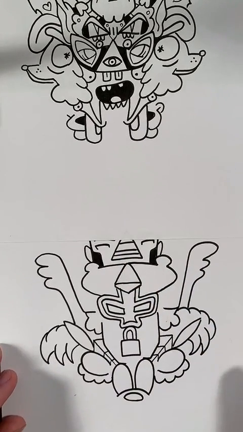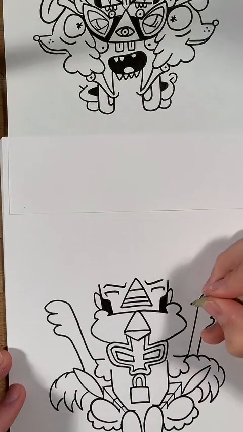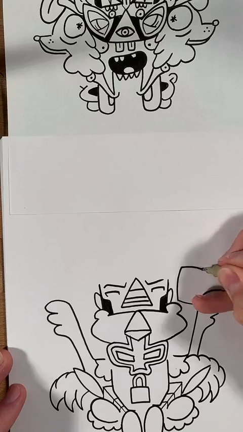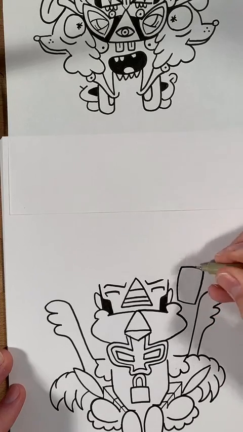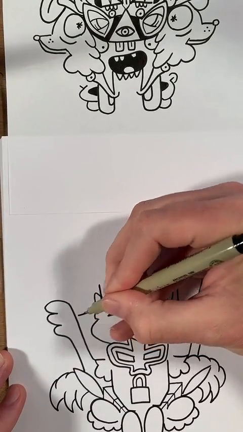Okay. Samurai Jack, Cat Dog. Yeah, Samurai Jack. Let's go. I love that square head of his with the little bun on top. Do the same thing.